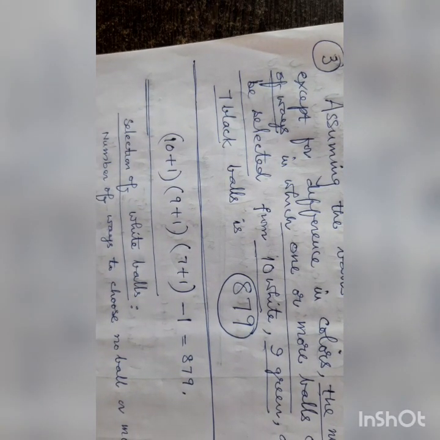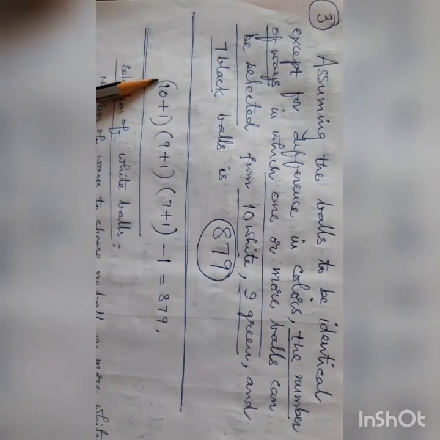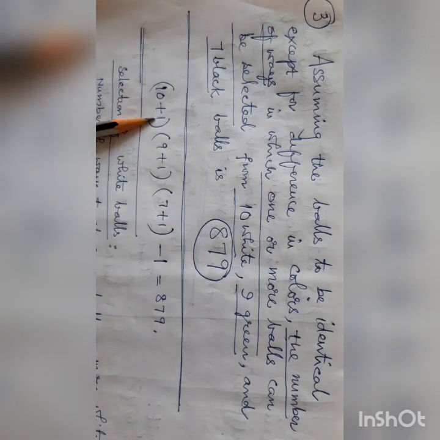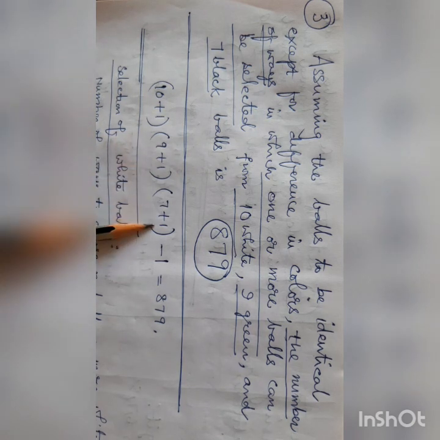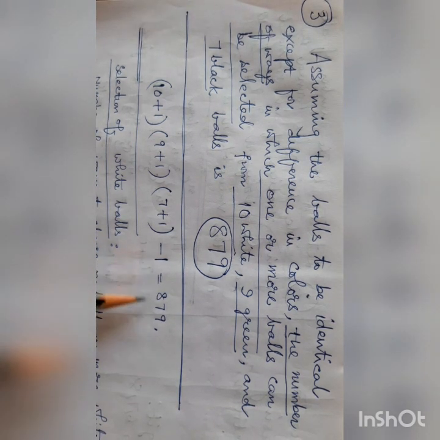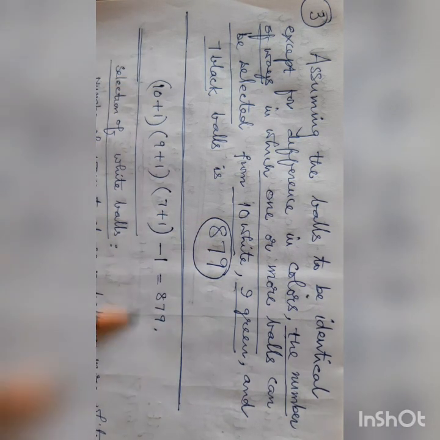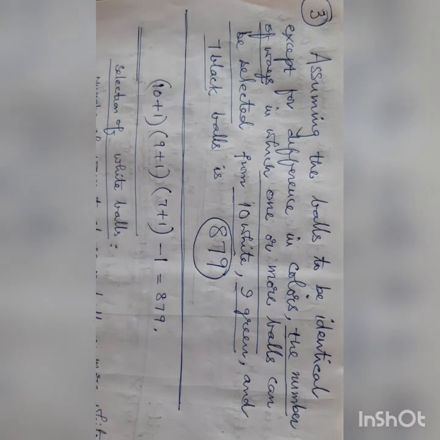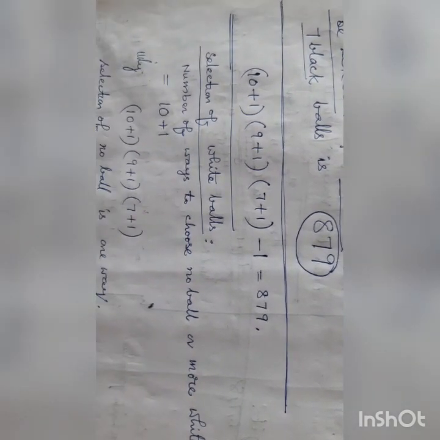is very easy because already I have told. 10 white balls: no selection, 10 selections. 9 plus 1, 7 plus 1. No selection is one way, we have to subtract, then only 1 or more balls. 8, 7, 9. Same phenomena I have discussed before this. This was given in JEE. Okay.